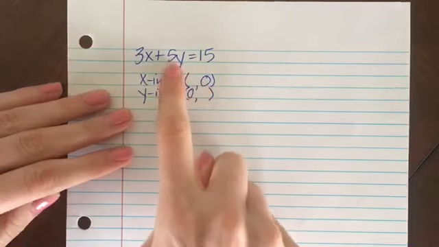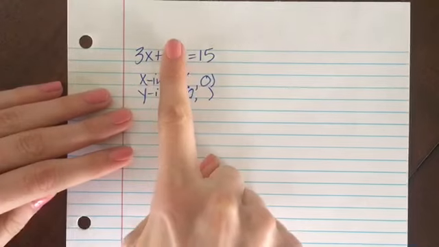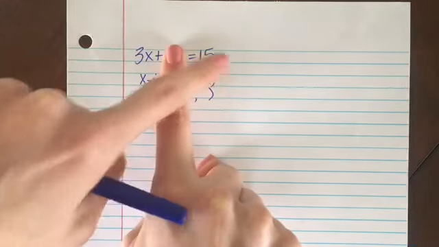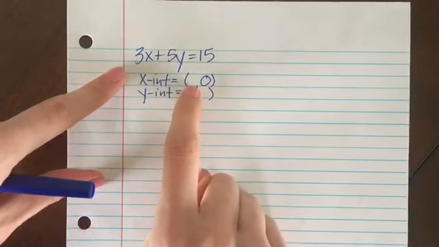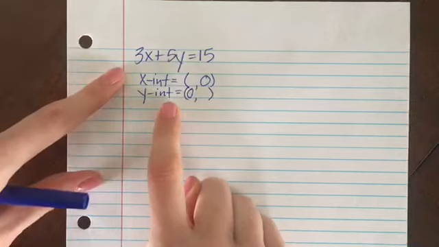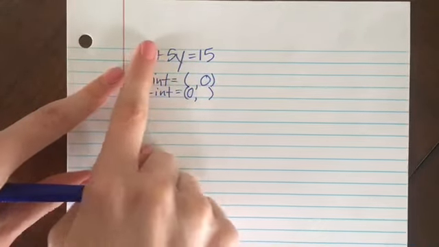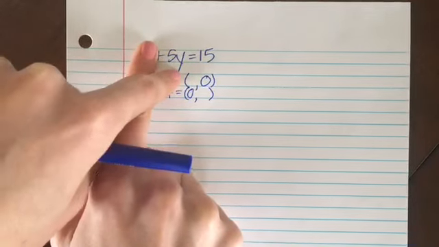If we plug 0 in for y, this whole term goes away, and what we can do is cover it up. It goes away, right? And we're left with 3x equals 15. Well, we know we can divide both sides by 3, and x equals 5. Okay, so the point here is going to be 5, 0. We can do the same thing for our y-intercept. If we plug 0 in for x, this whole thing goes away, and we're left with 5y equals 15. Divide both sides by 5, and y is 3.